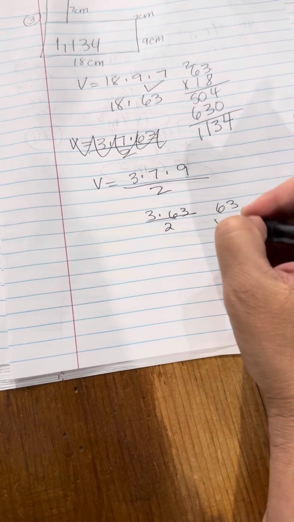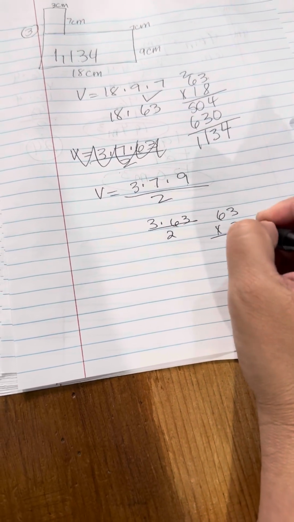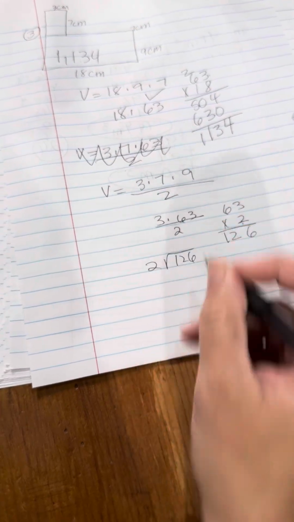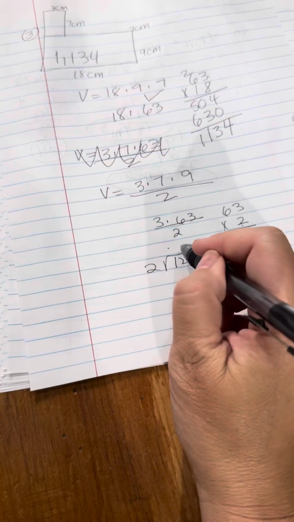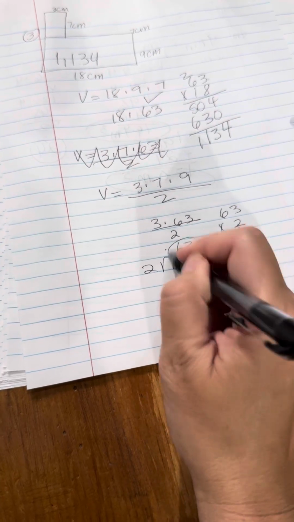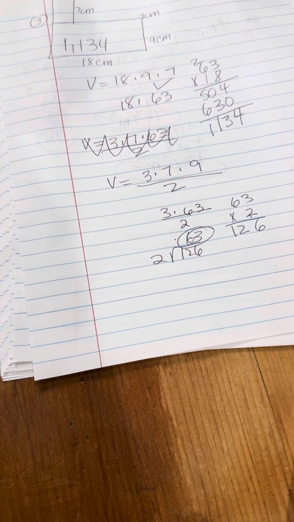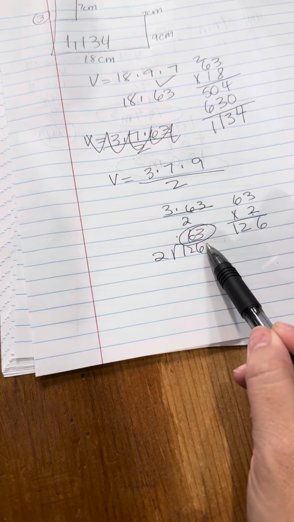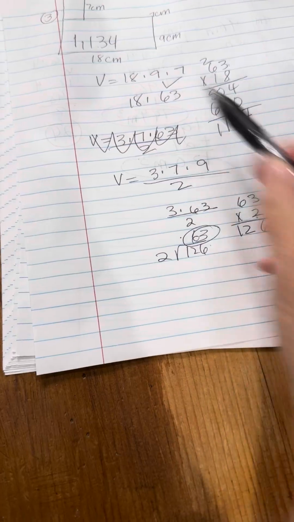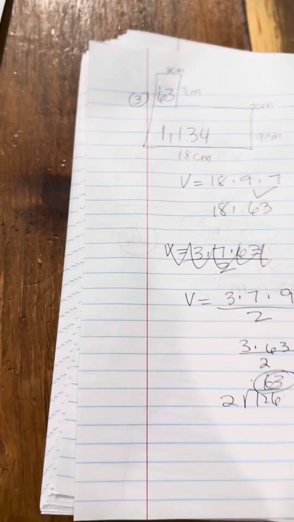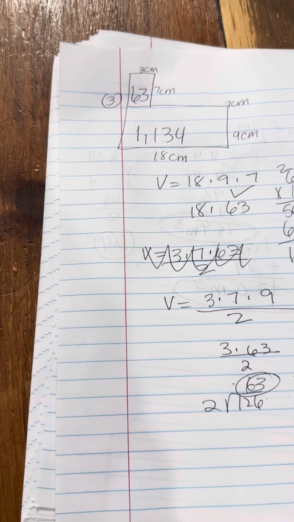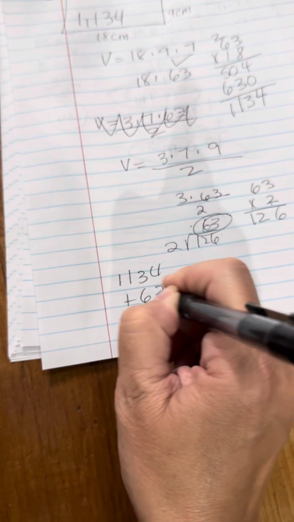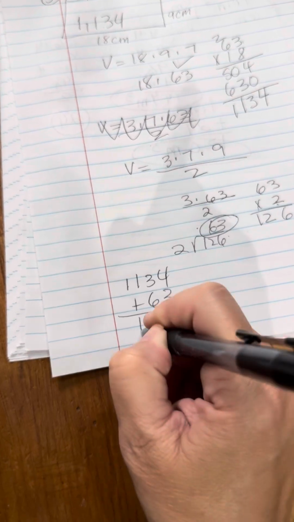So 63 times 2 is 126. And I'm dividing that by 2 simply because that's my formula. And that's going to be 63. Okay. Let's see. So now I have 1,134 at the top and 63 in the little top piece. And I'm going to add those two together. 1,134 plus 63.